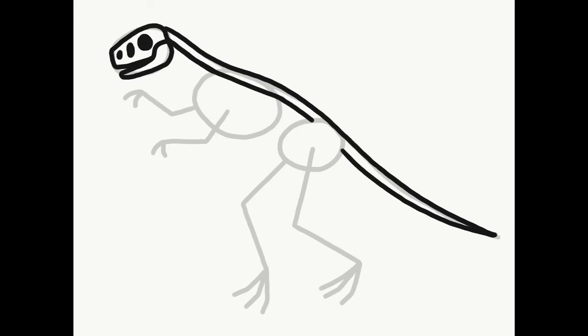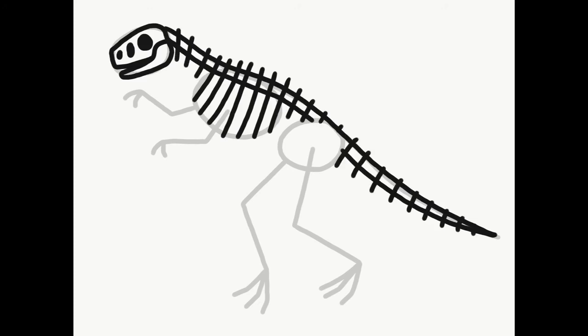I turn the spine into a little bit of a thicker line, and then I'm going to go into the ribs and draw the rib lines going almost to as big as the oval. See, that's just why we drew the oval to begin with. There are also little mini lines in the spine as well, in the neck and in the tail.